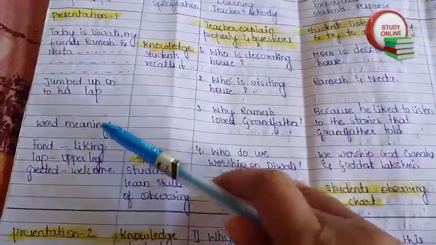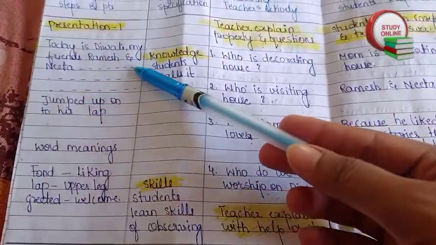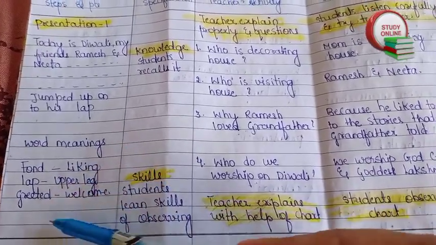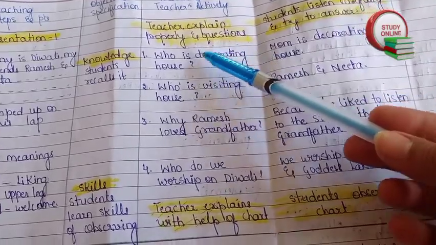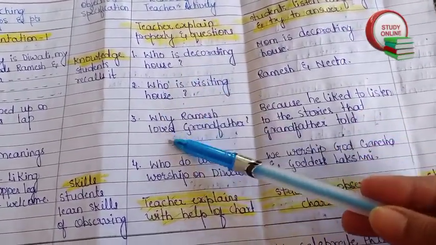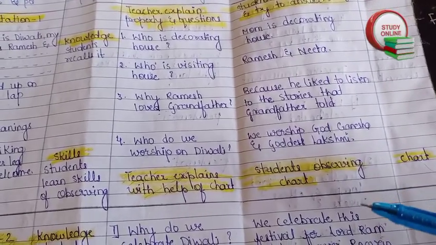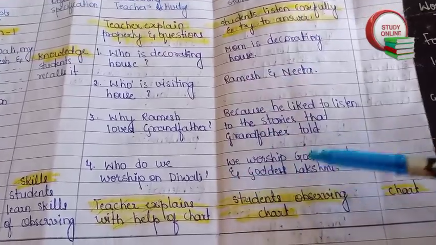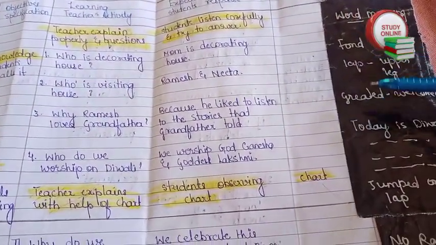Now the presentation part, as you can see here, presentation 1, this is a paragraph, we have to explain the paragraph. Here word meanings you can see, you can add a few more if you want. Here you can see questions, so first, second, third, fourth question I have added. You can extend it up to 5 questions only, do not add more than that. And this is the expected answer that we expect from students. Okay, here you can see word meaning.